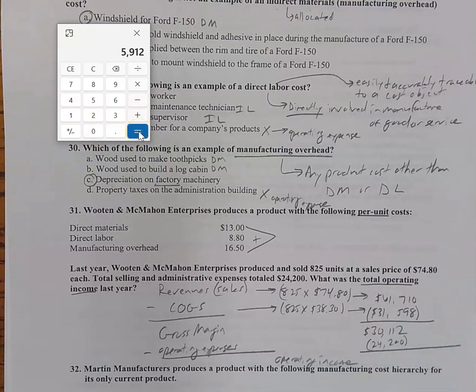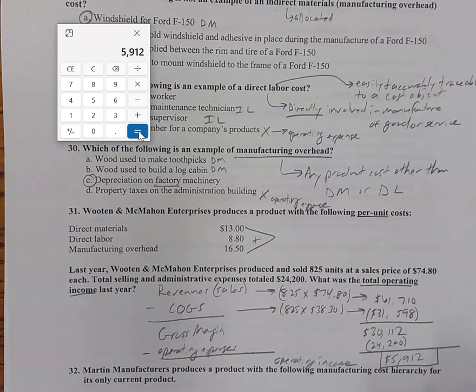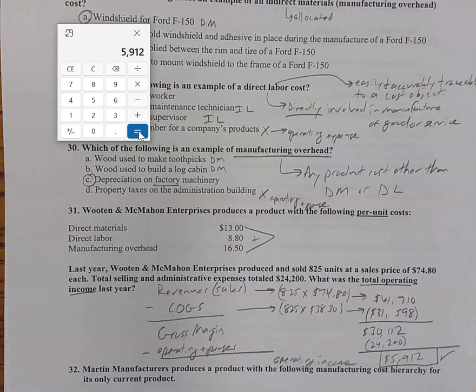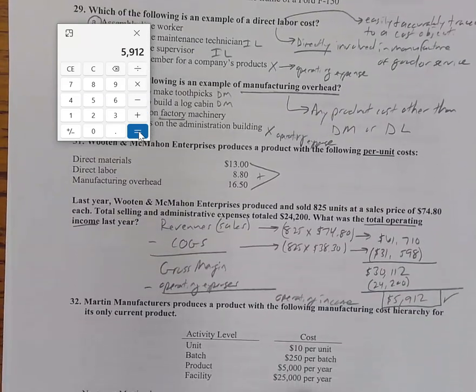And we get operating income of $59.12, and that is going to be our answer. All right.